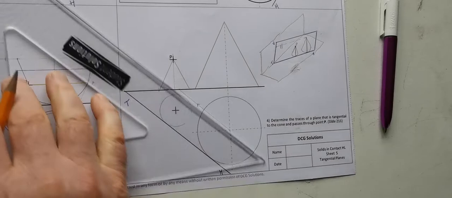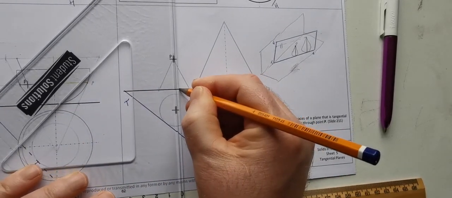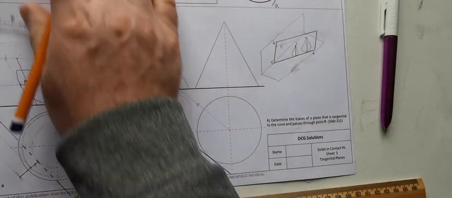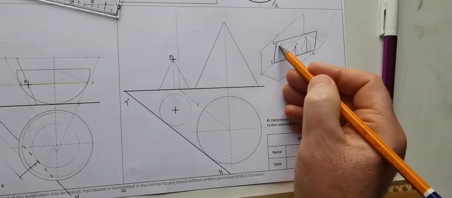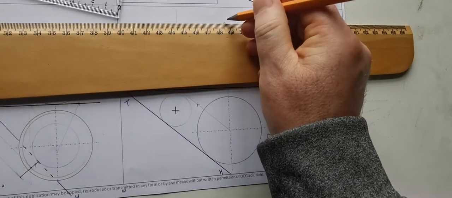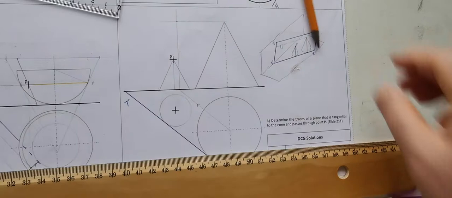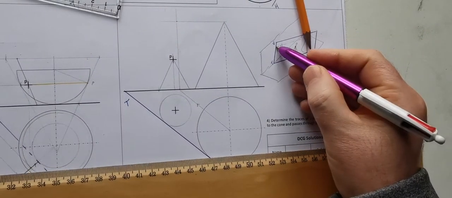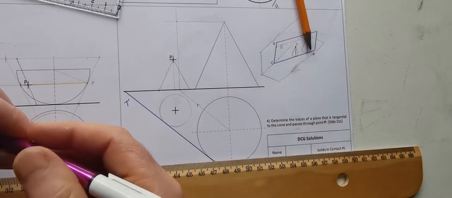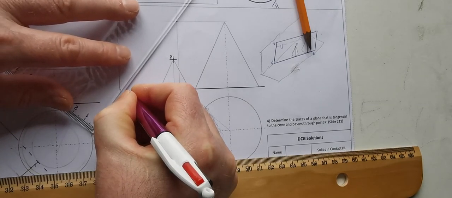So I'm going to go straight up from there. I brought that in parallel to the trace in plan, so straight up then and across from the elevation. Here is my point, that point there. So my vertical trace goes through that.